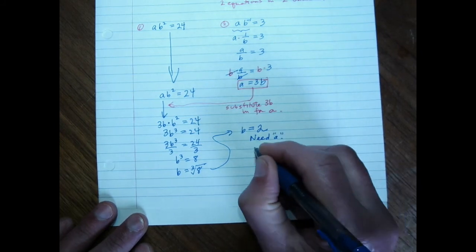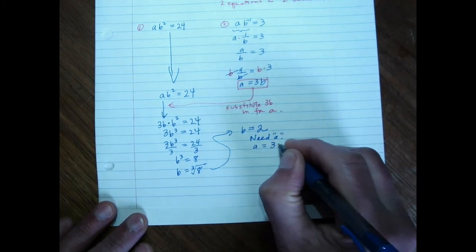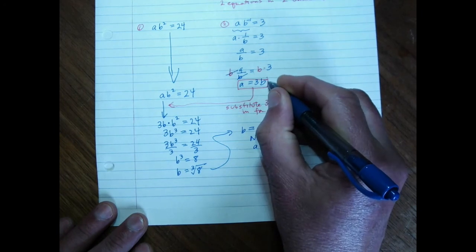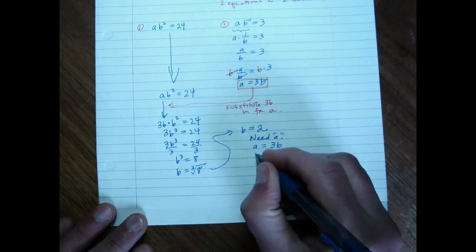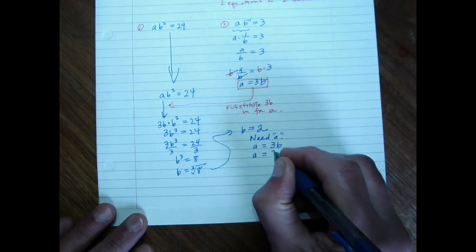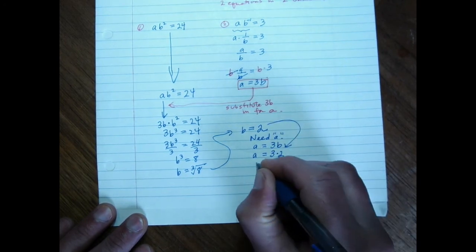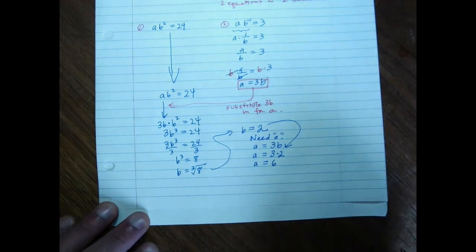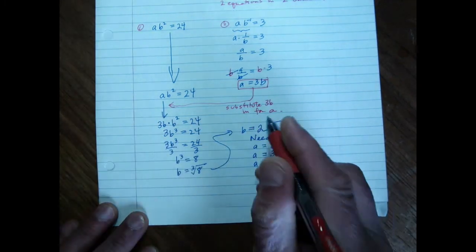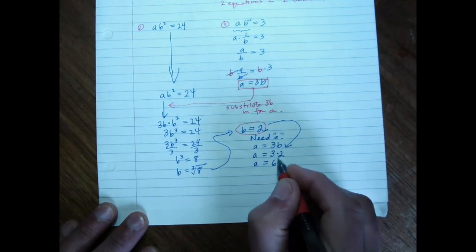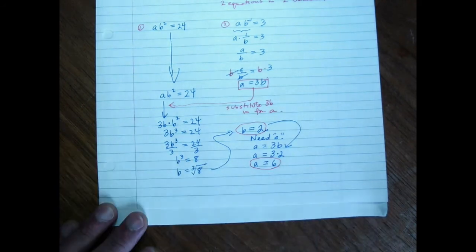So I'm going to use my a equals 3b equation from back here to plug in my value for b. a is 3 times 2, so a is 6. I have a value for b. I have a value for a.